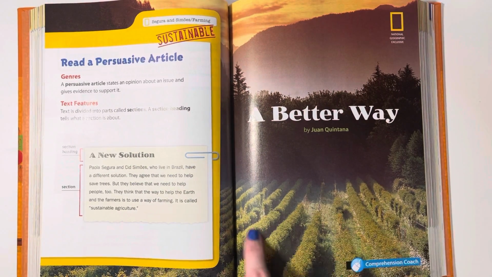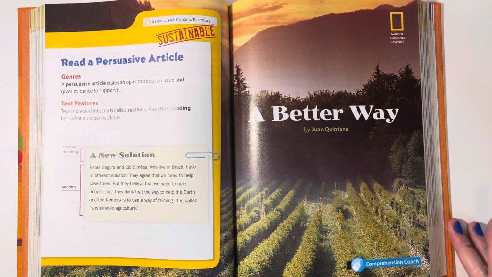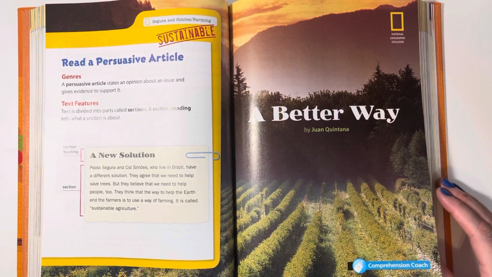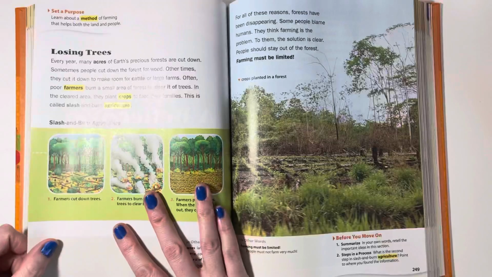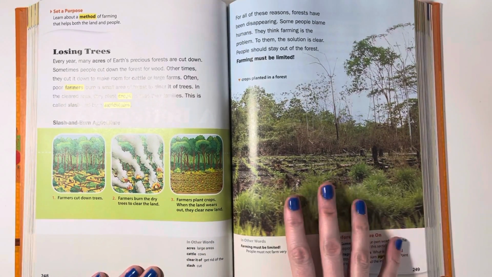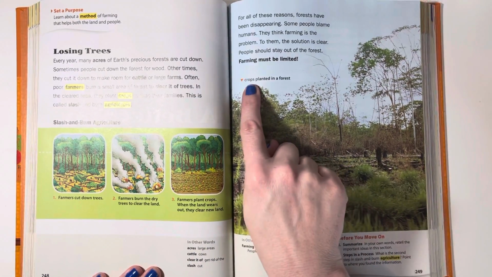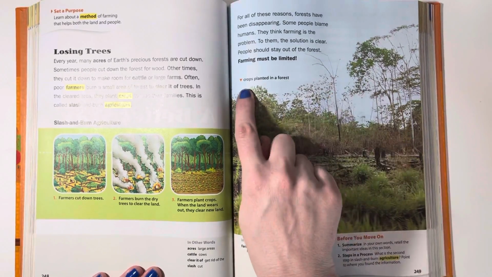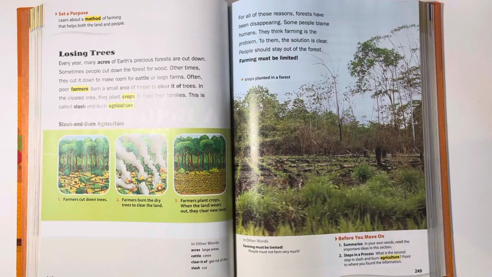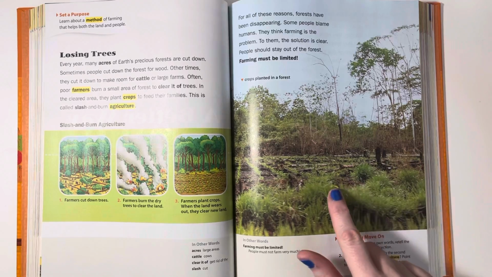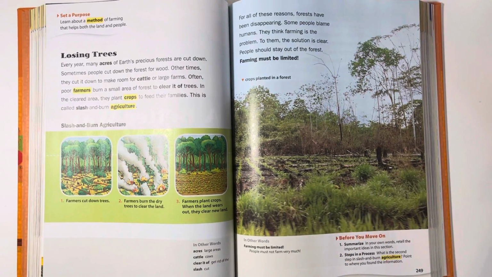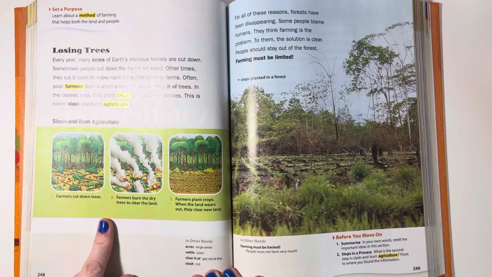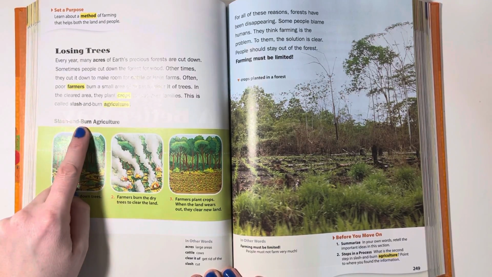You can see that this is a photograph. It's not a drawing. It's not a painting. It's an actual photograph. On this page, we have a photograph. You can see that there's a caption. Remember, the caption tells us more information about the picture. So crops planted in a forest. Does this forest look like the forest we've been to in Utah? Probably not.